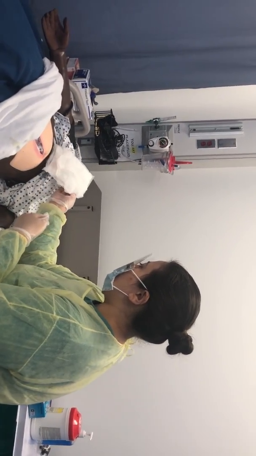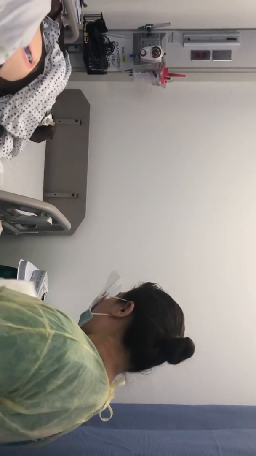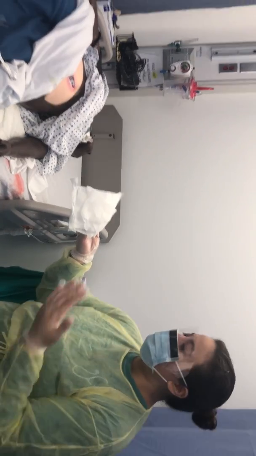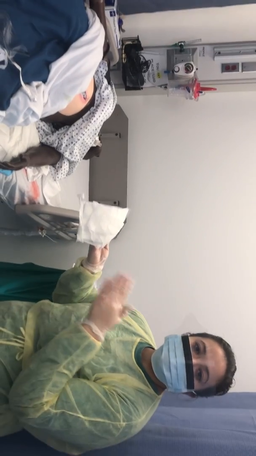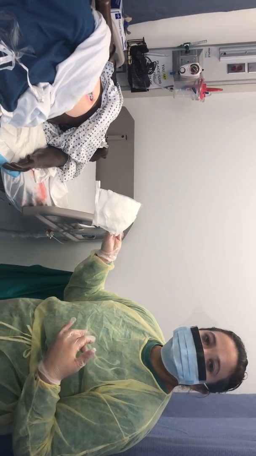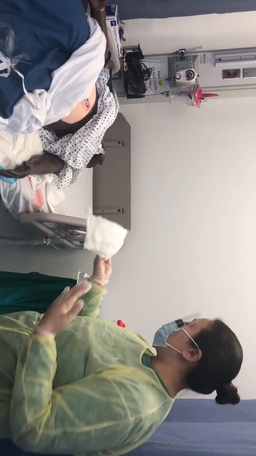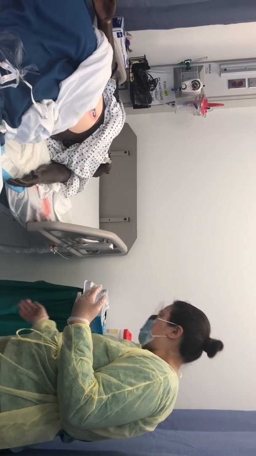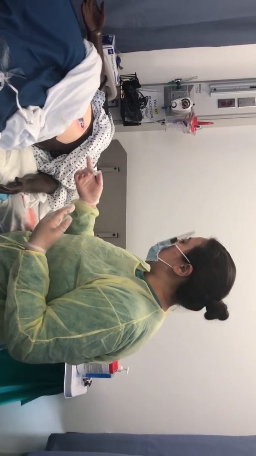So I would throw it away. Well, actually, before throwing it away, I could check to see if there was any drainage, whether it's serous drainage or sanguineous drainage, and then I would throw that away. And I would want to make sure to assess the wound.